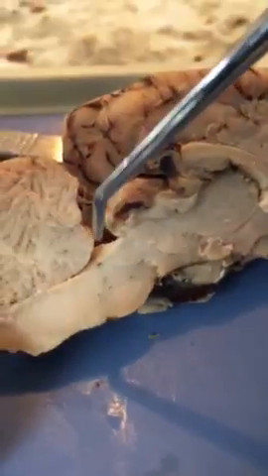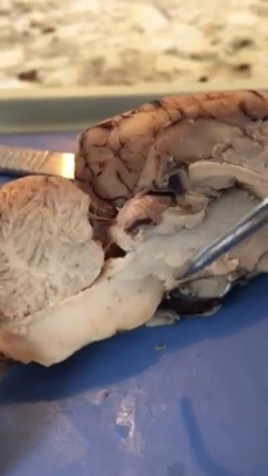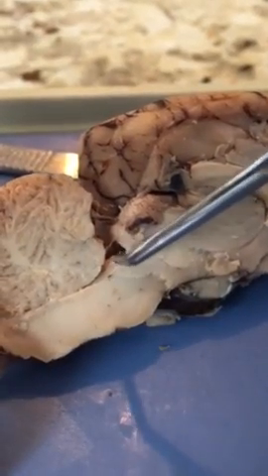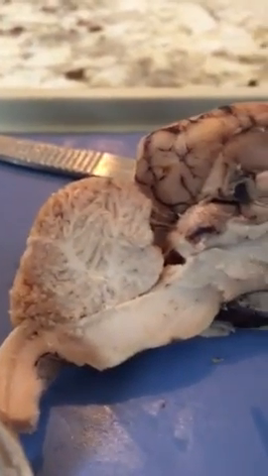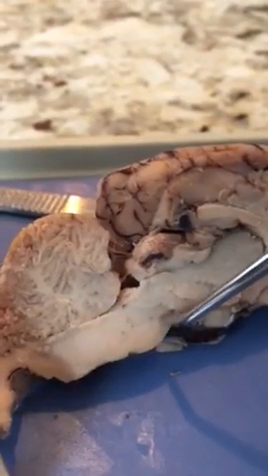The pons is located down in this region. The medulla oblongata is located through here.